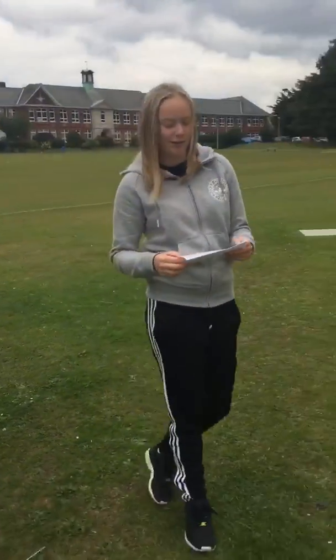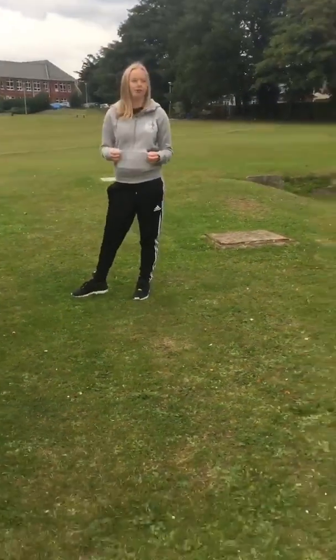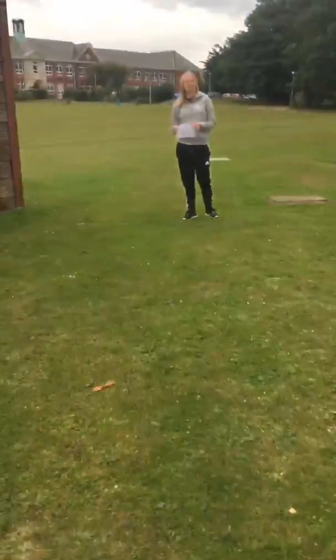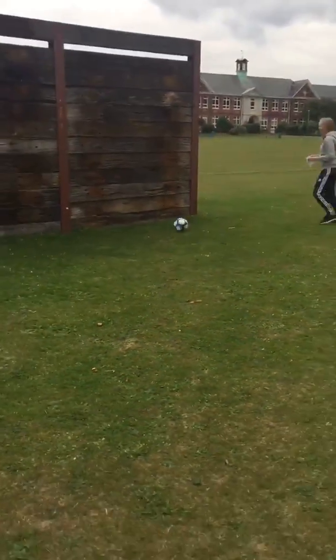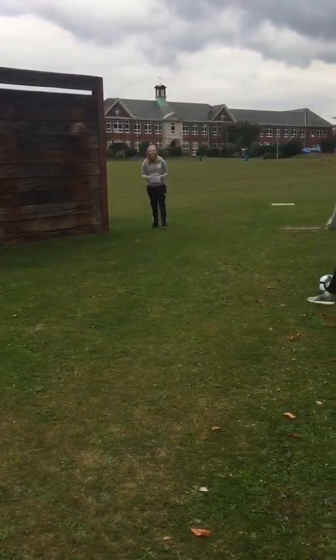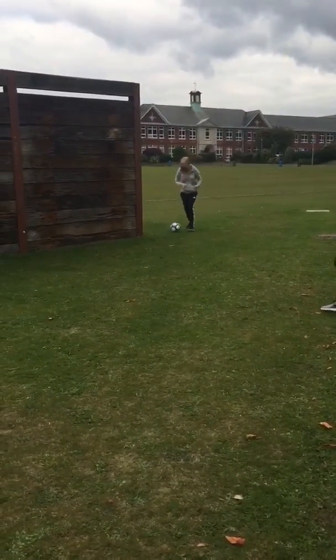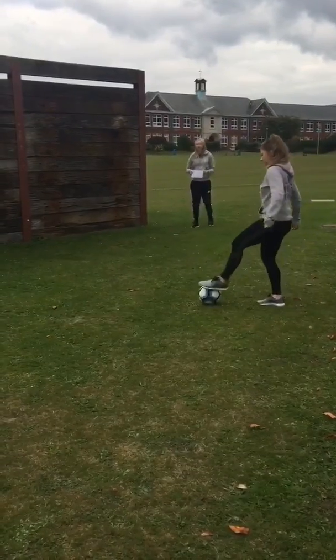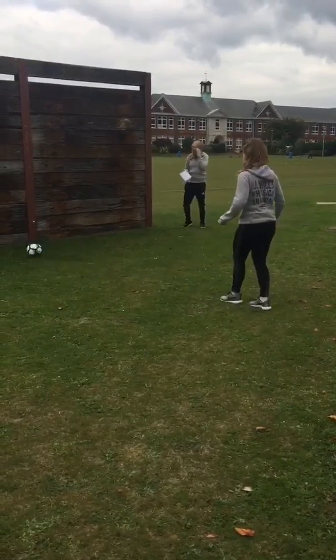So we're going to do a penalty shootout with Charlotte. She's going to take as many penalties, and we're going to use the stats to work out how well she's doing. So that's 1 out of 2 so far.